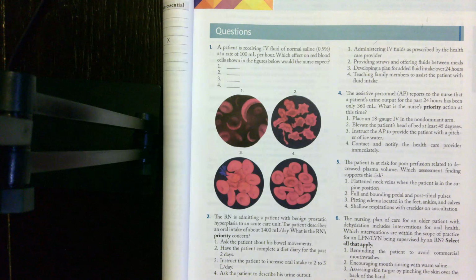The reason why is because 4 is showing the results of an isotonic solution. A solution that is isotonic means that it is equivalent to your blood's concentration, which is going to be your lactated ringers and even your normal saline, which you're probably going to be giving quite a bit.